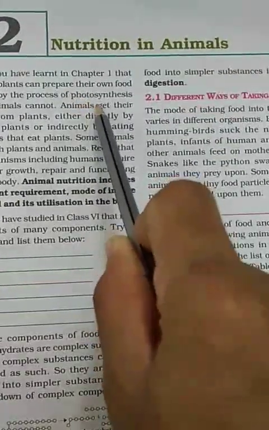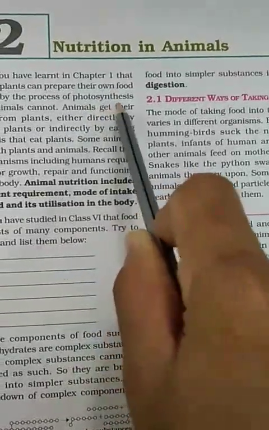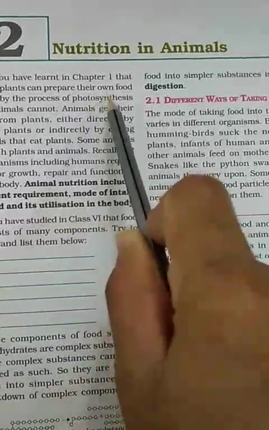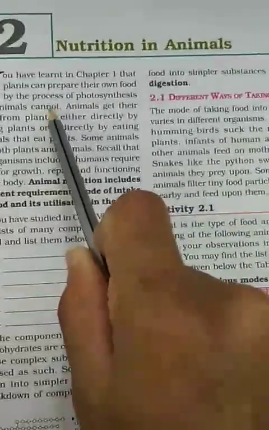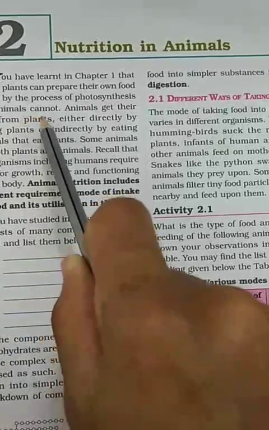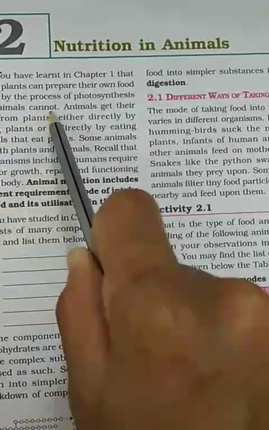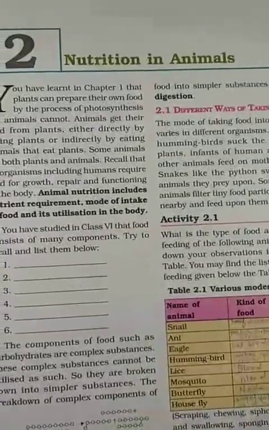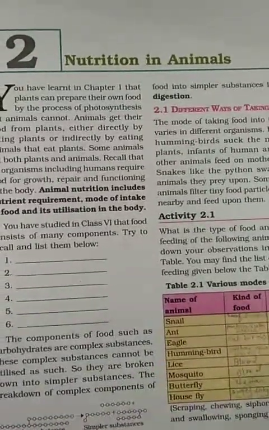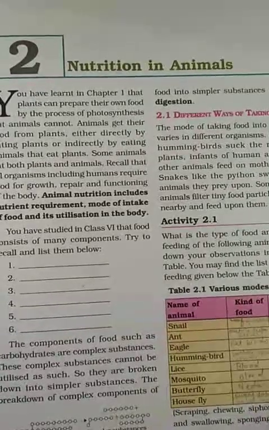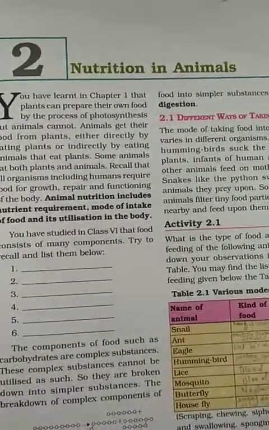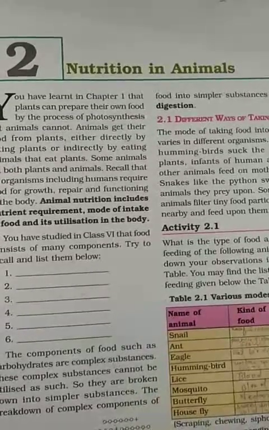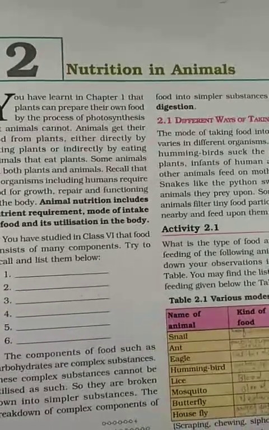Plants have chlorophyll in the leaves, and that's why they can perform photosynthesis, but animals don't have chlorophyll, so animals cannot prepare their own food. Animals get their food from plants either directly by eating plants or indirectly by eating animals that eat plants. Some animals eat both plants and animals.